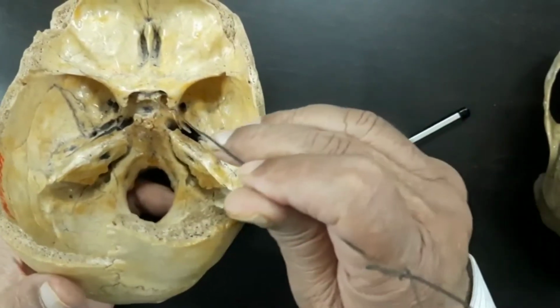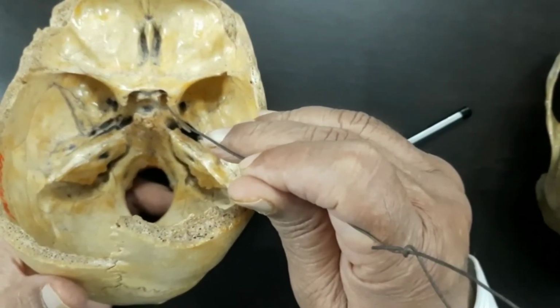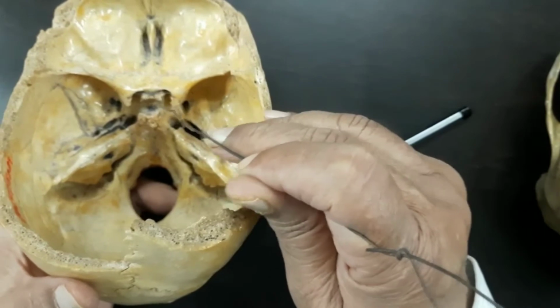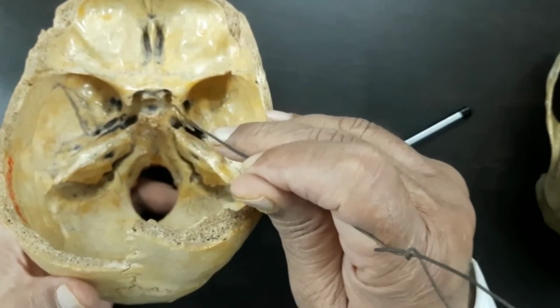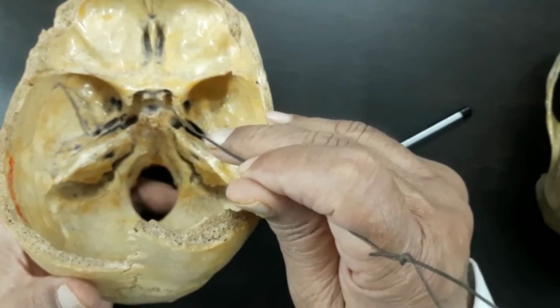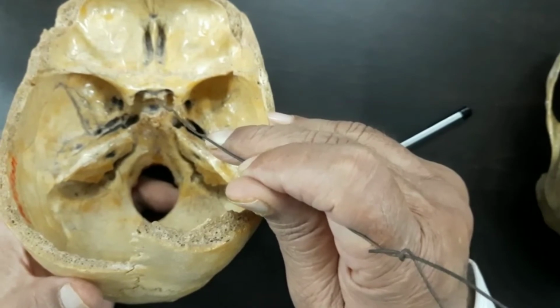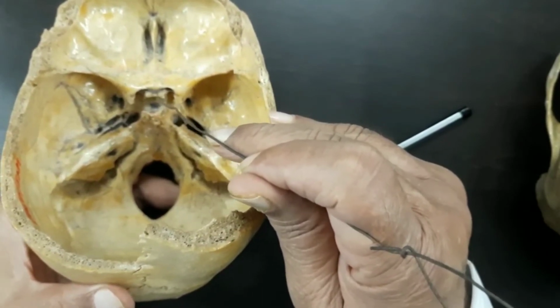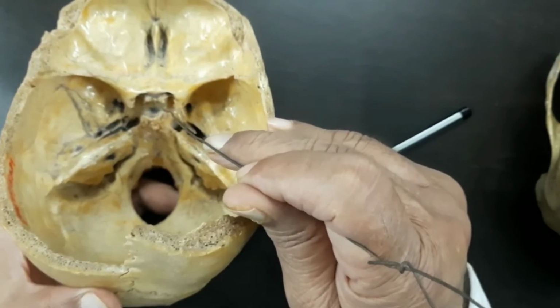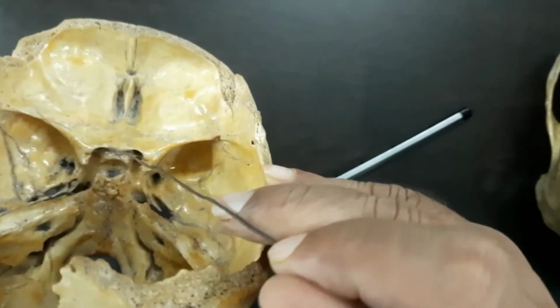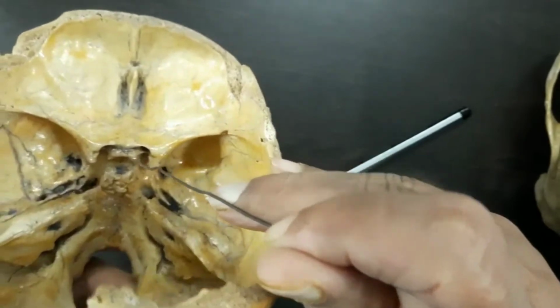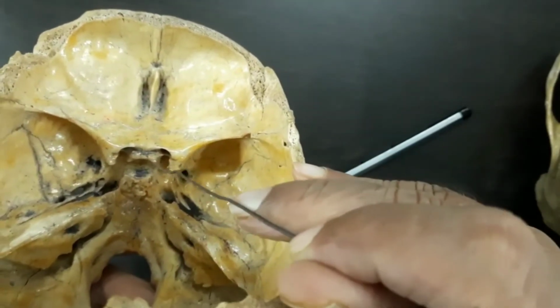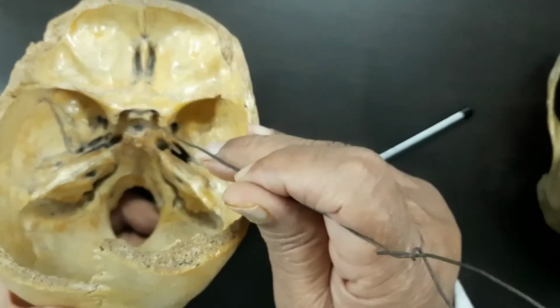There is a small bump here in the posterior boundary of the sella turcica, just posterior to it, and this is called the tuberculum sellae. This tubercle-like structure is called tuberculum sellae. I hope you are seeing this tuberculum sellae.